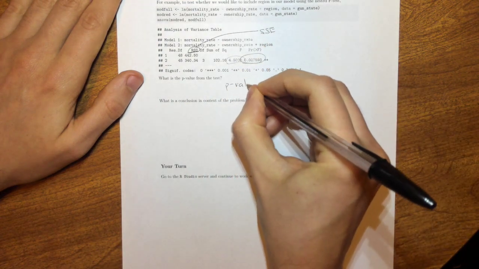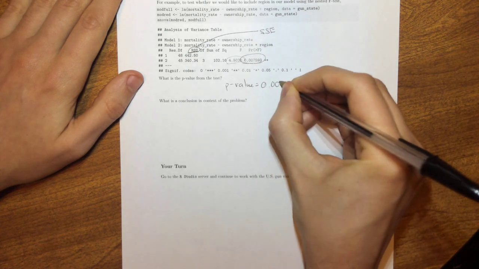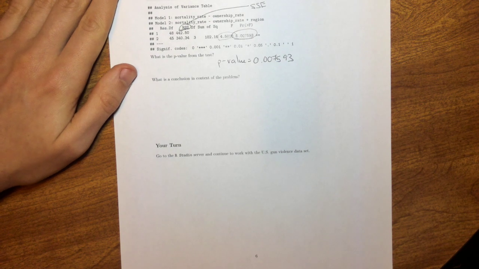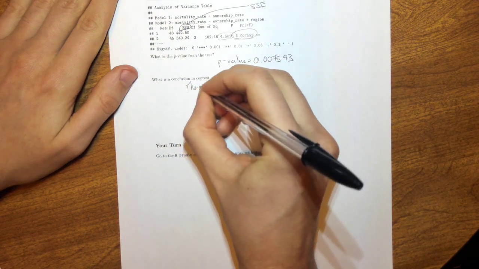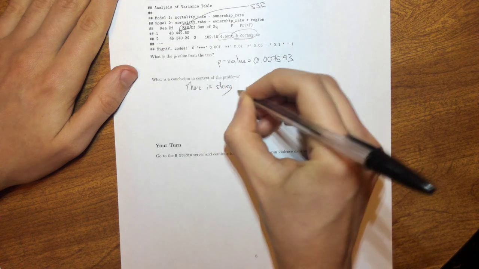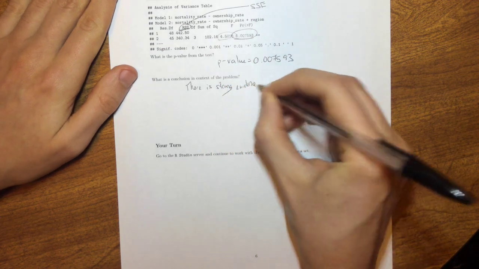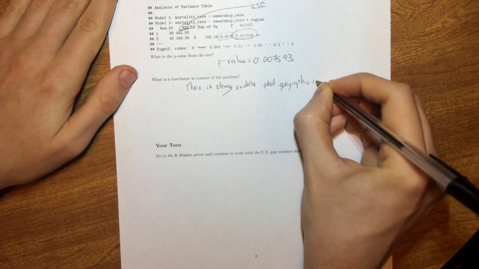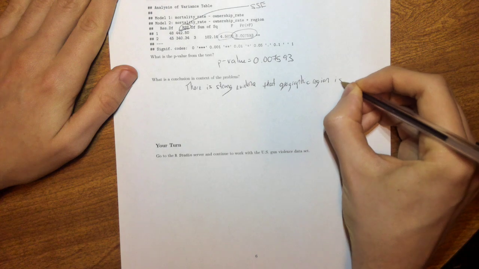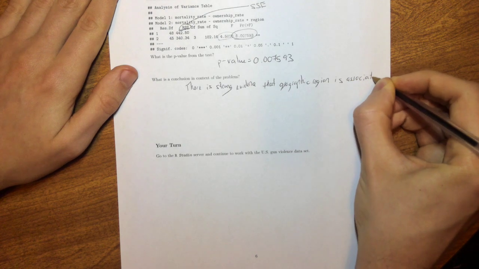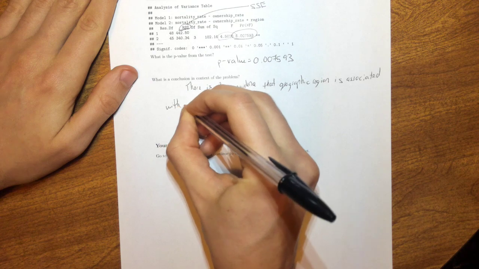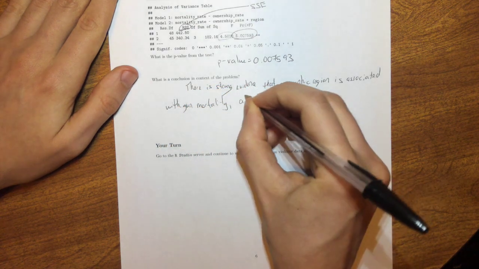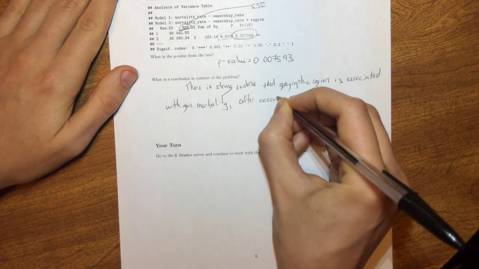And so from this output, we're really just going to focus on snagging that p-value and then making sure that we could write a conclusion in context of the problem. And so because that p-value is really tiny, I'm just going to say, all right, there's strong evidence that geographic regions, that was the variable we were testing in this nested F-test, is associated with gun mortality after accounting for the effects of gun ownership.